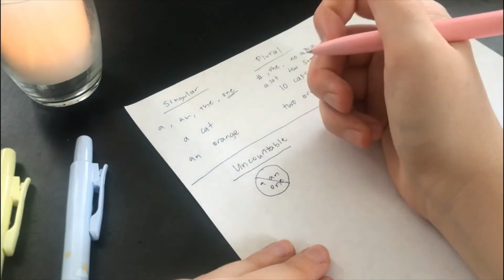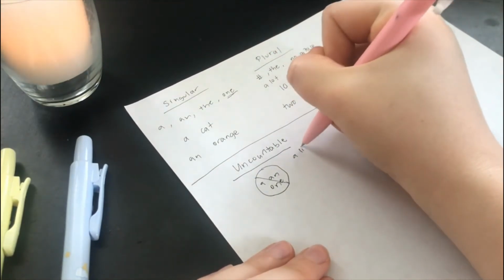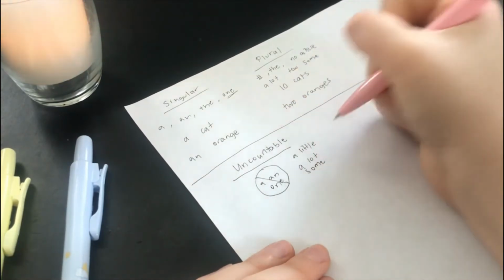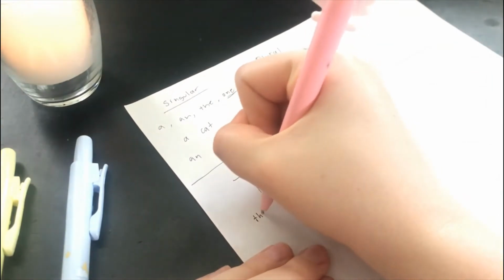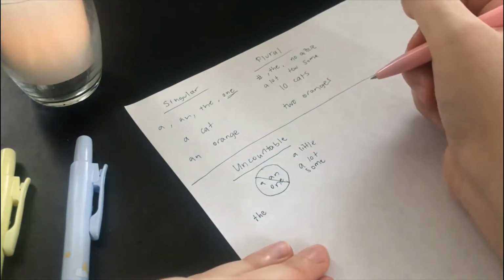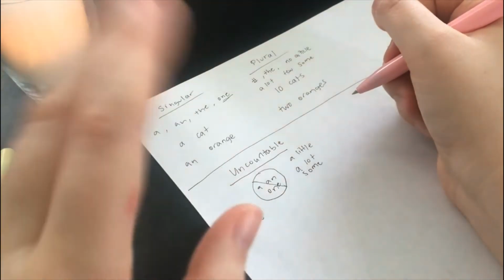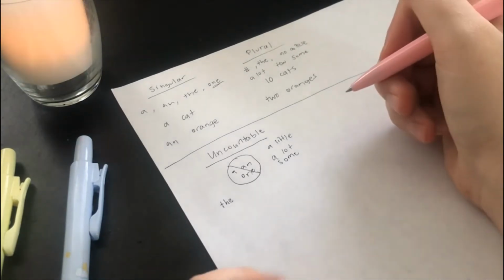You can use quantity words, a little, a lot, some, and you can use the if it's specific. I'll touch on that in a minute. And sometimes you just don't use any word before it or article.